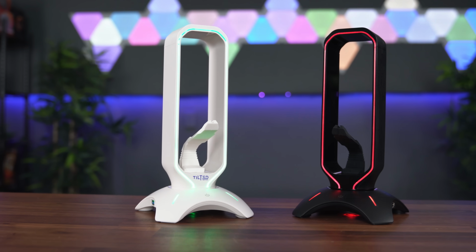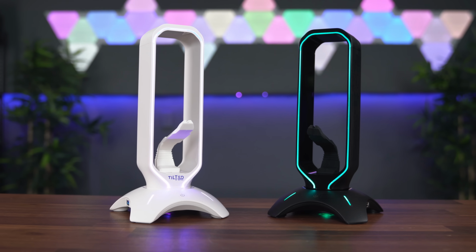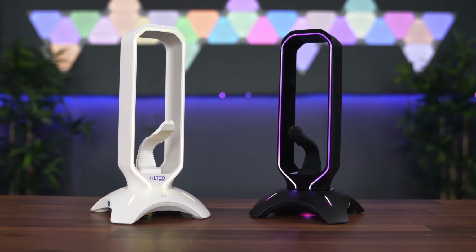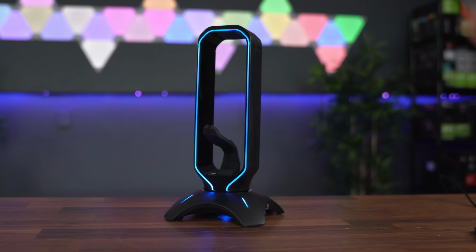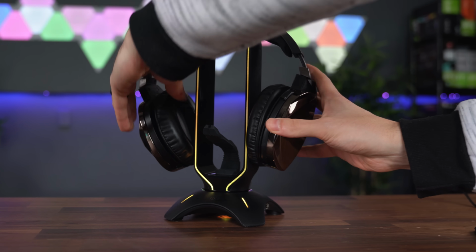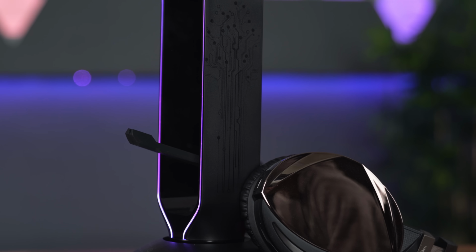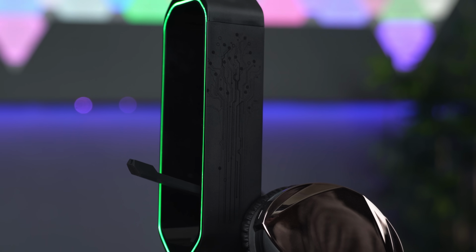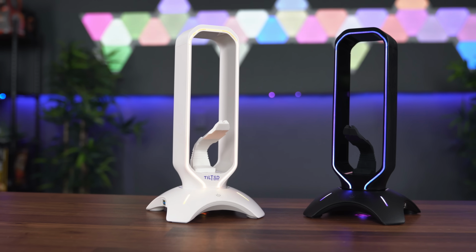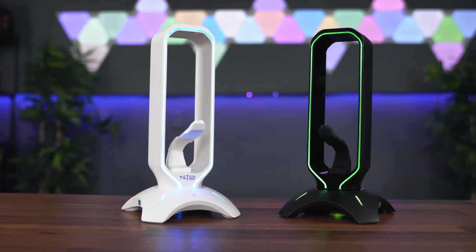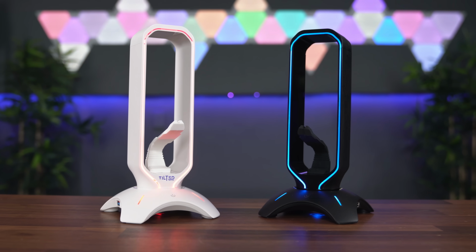So these next 2 headphone hangers have been really popular recently. I've noticed them pop up on my social media feed, and I've seen them on a lot of setups. So naturally, I had to buy a couple of them to see what the hype is about. I'm not sure who the original manufacturer of this design is, but it seems like there are companies out there ripping each other off. These are both from 2 different companies with virtually no difference between them other than the color and the logo in the front.